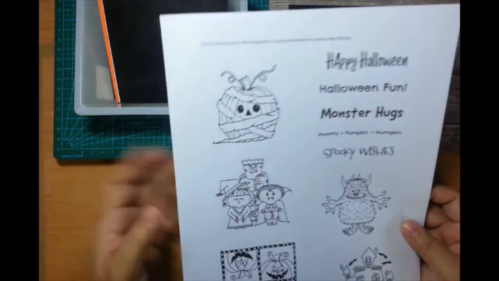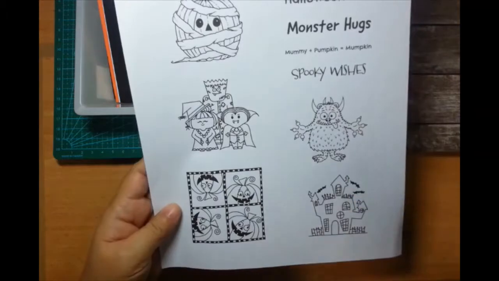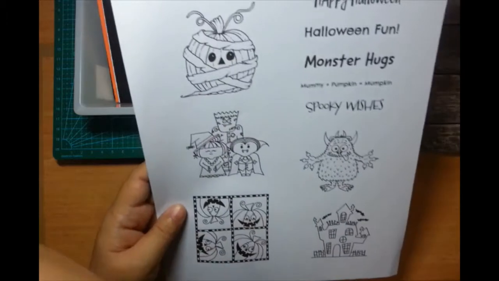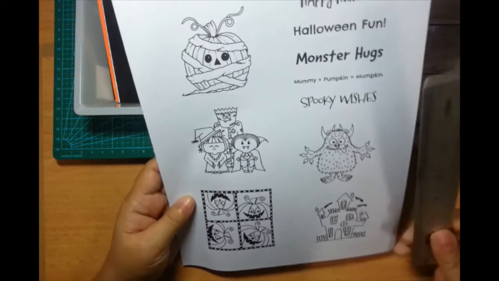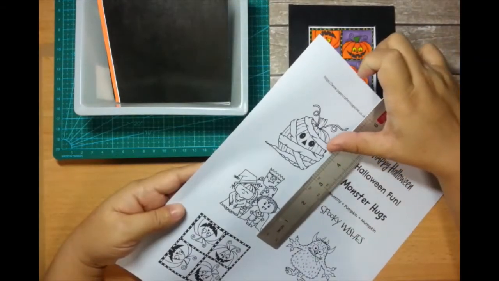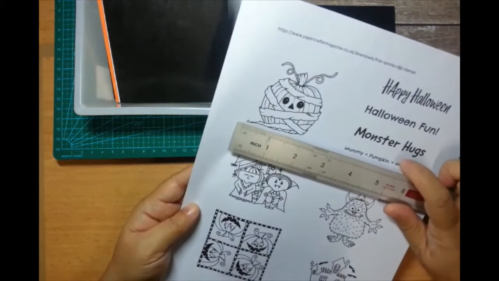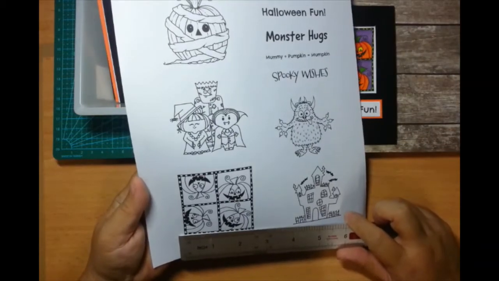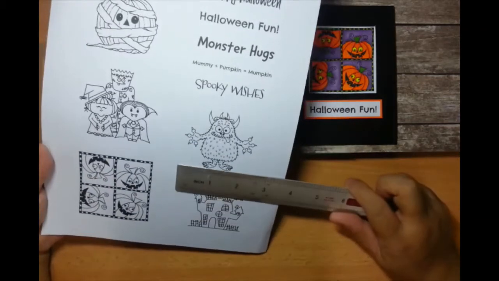Starting with kung anong image ang gusto natin. Okay? So, for me, ito yung pinili ko. Okay? You can choose any of the others. And I think I sized them to fit into a 2.5 by 2.5 siguro na window. Okay? For most of them. Even this one, this image is, ayan, 2.5 by 2.5. Okay? So, yan. Kasya yung lahat.